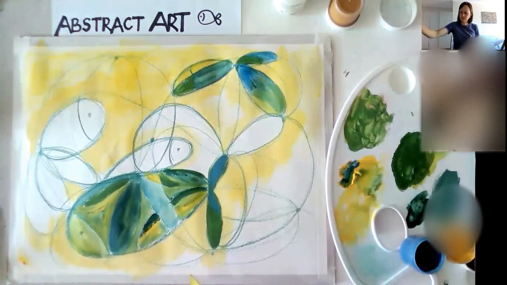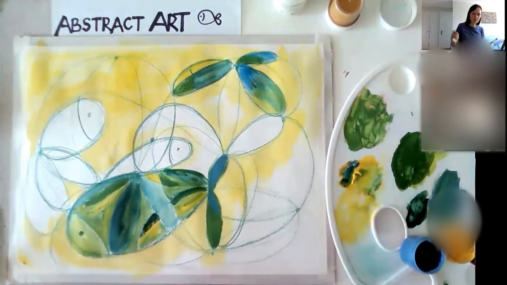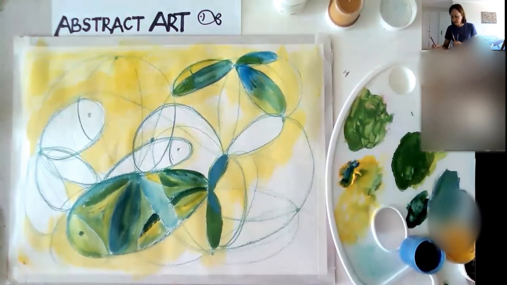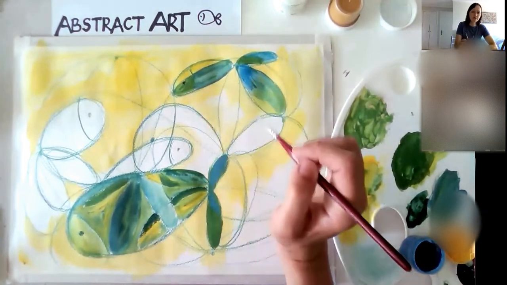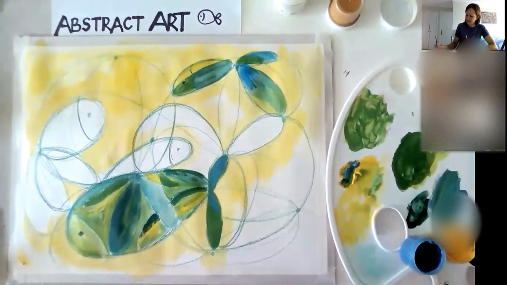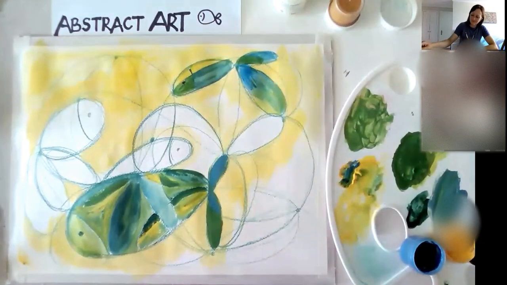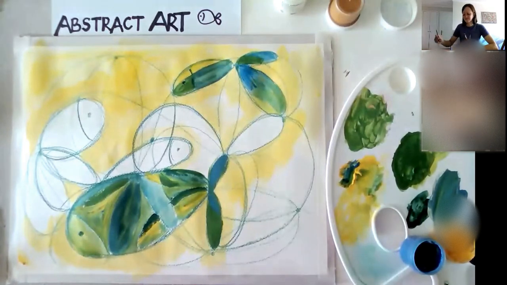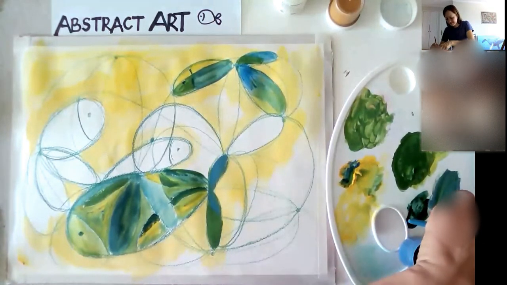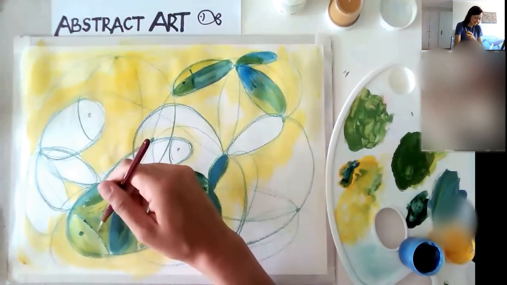If you have one fish ready, you can also do an eye. Just take some dark blue or even black and put a little dot for the eye. Then it's a bit more finished.